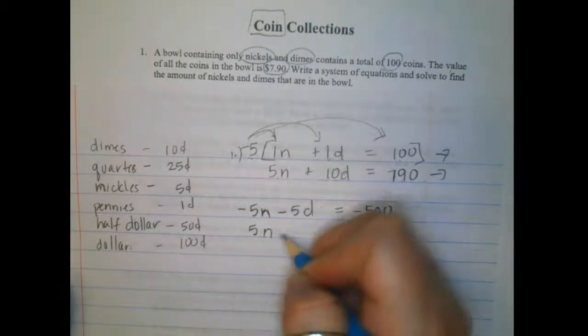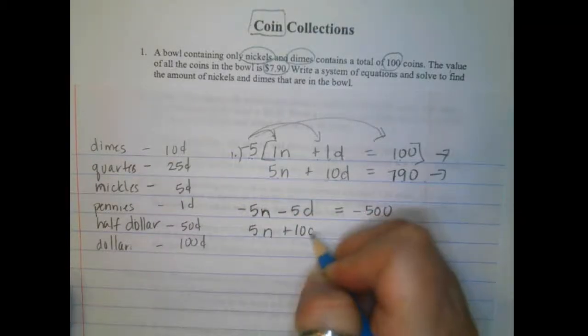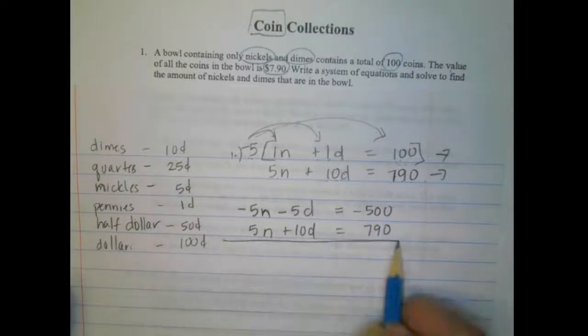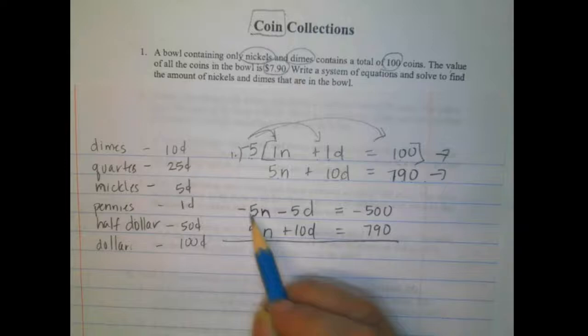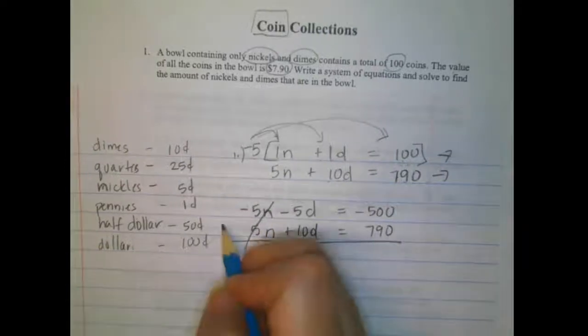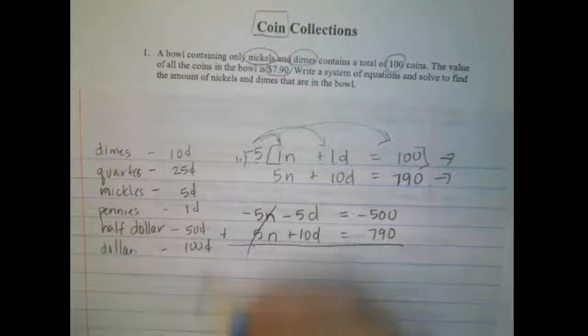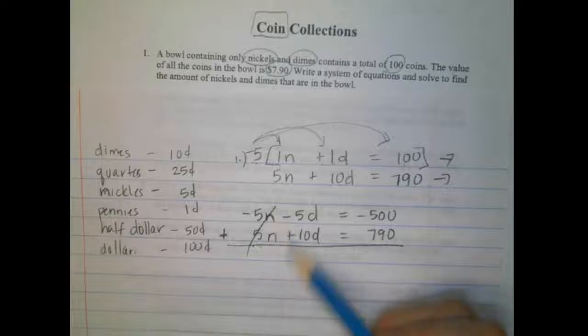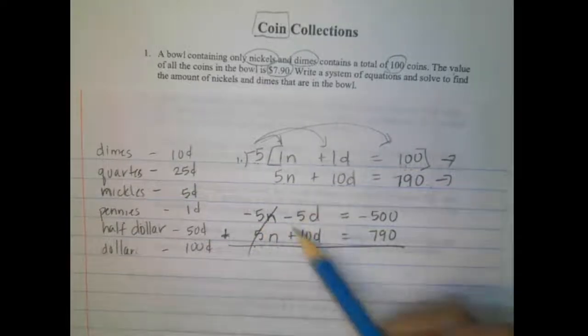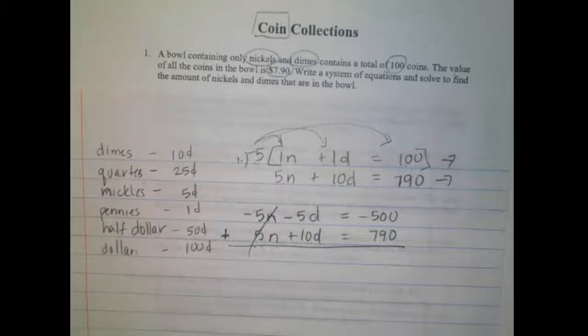Now I'm going to bring my second equation down. I have 5n plus 10d equals 790. Do I have same digit, opposite sign for my nickels? So I can eliminate those, right? And remember, all I'm doing, sorry about the cough, is adding, okay? Negative 5n plus 5n is 0, okay? Negative 5d plus 10d is going to be what?